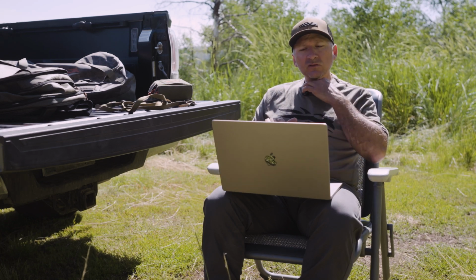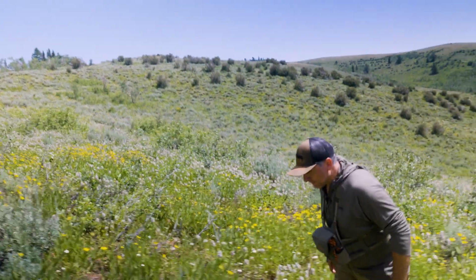So this is the first time I've ever been in this area. I've looked at the map. I've identified a few of these characteristics, like the blue lines and the changes in the slopes, and I've dropped some waypoints on the map. And now we're going to go out into the field and actually verify whether or not they exist on the landscape, and then see if the elk have been using them in the past, if they do exist.